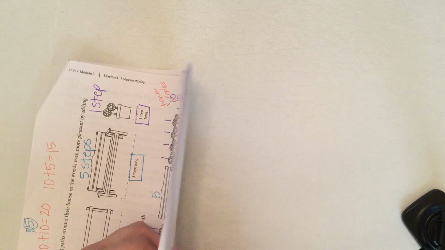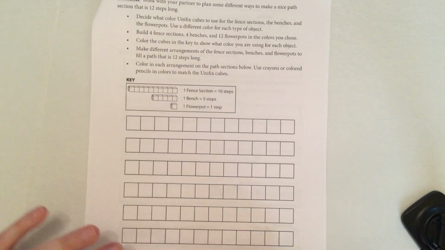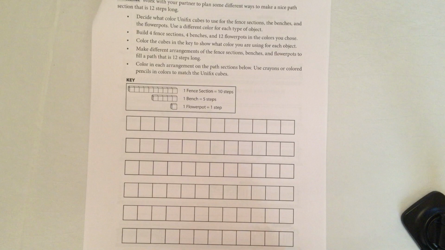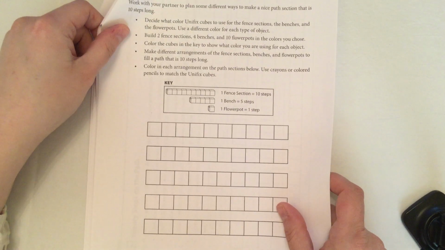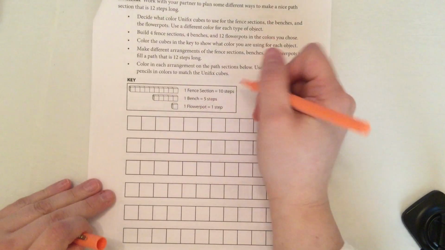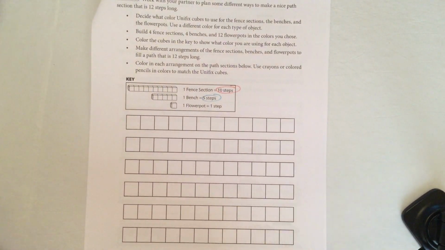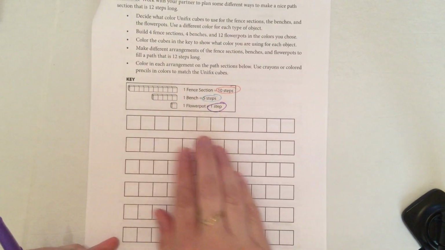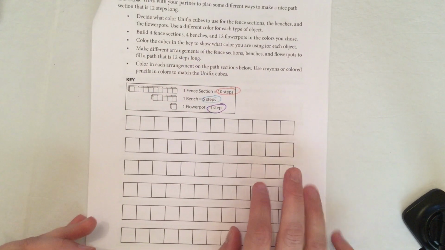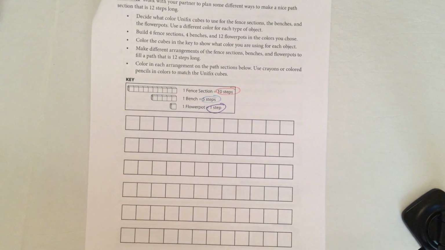So now that we know what they're worth, we're going to do a quick designing activity. This is very similar to your student book page, page 60. Looks just like this. There's a reminder about how long a fence is. So remember, a fence is 10. A bench is 5. And a flower pot is 1. So we're going to treat these as paths. And we get to have some fun designing what we want the path to look like.